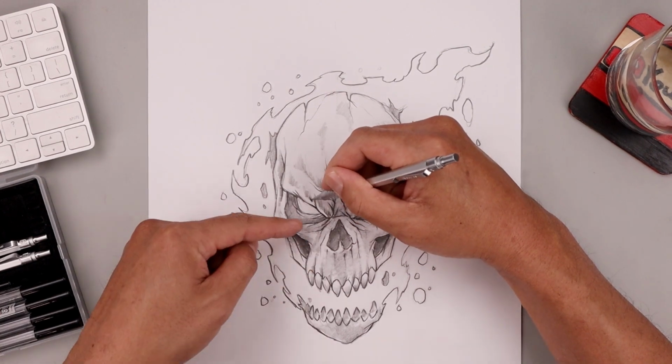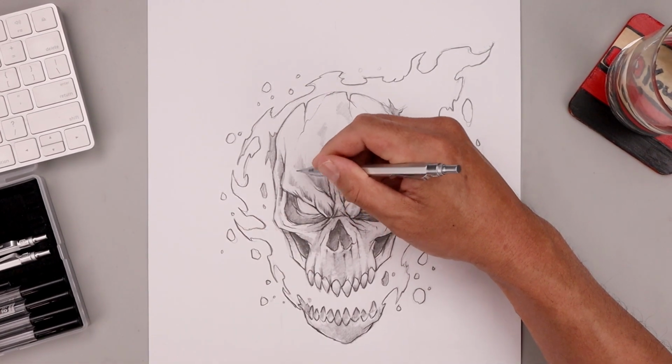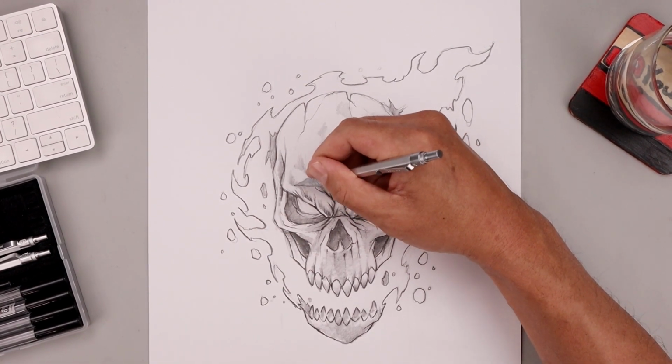Just going to add a shadow just inset across the bottom edge of the head, so you have a little bit of a glow along the bottom.